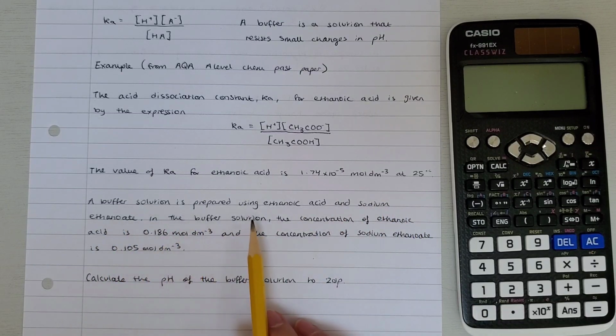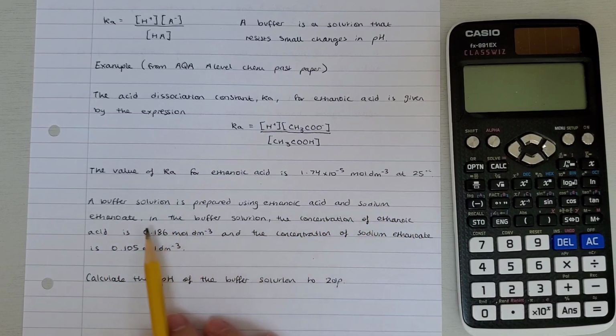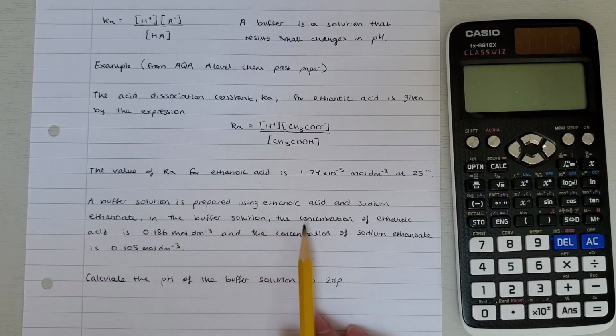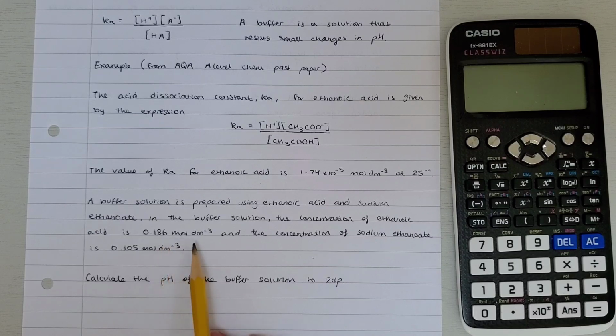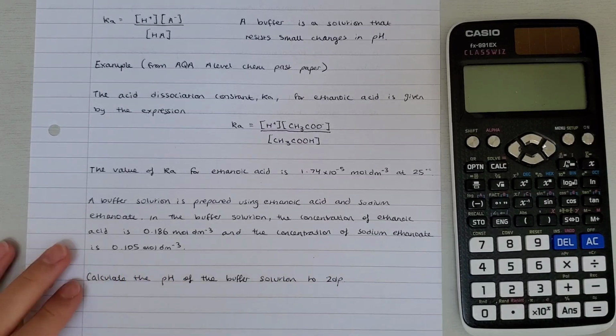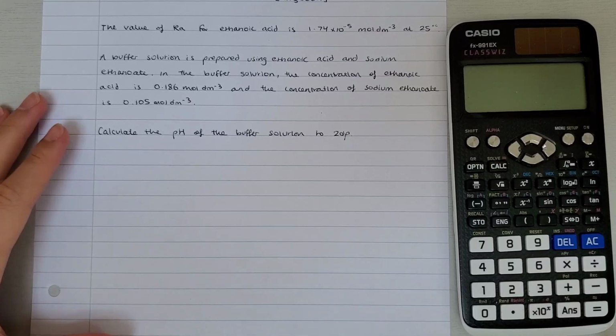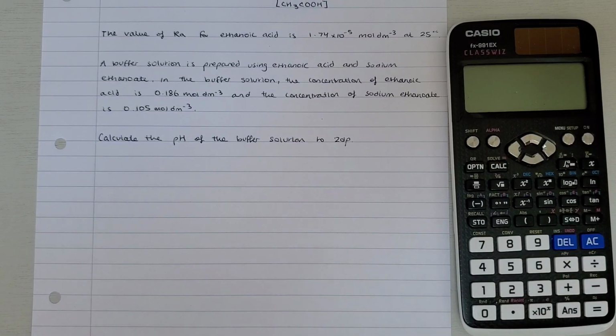A buffer solution is prepared using ethanoic acid and sodium ethanoate. In the buffer solution, the concentration of ethanoic acid is 0.186 moles per decimeter cubed, and the concentration of sodium ethanoate is 0.105 moles per decimeter cubed. And it wants us to calculate the pH of the buffer solution to 2 decimal places.